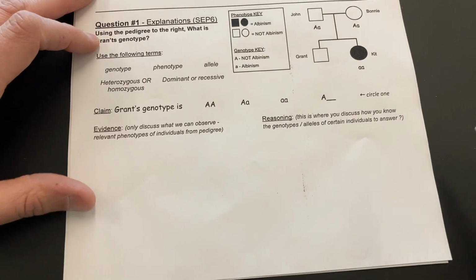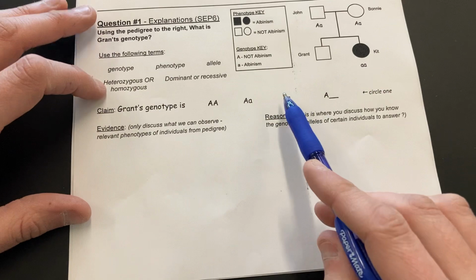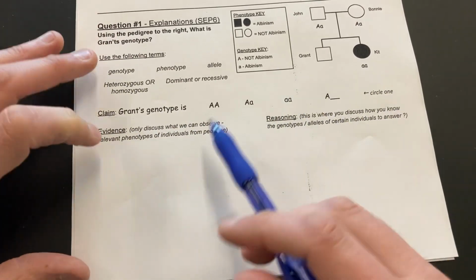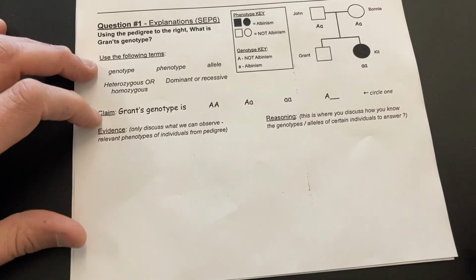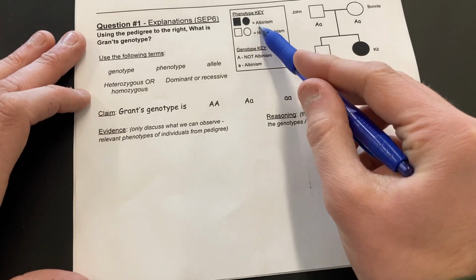So let's work on constructing explanations. Our goal is to figure out what Grant's genotype is using these terms. And so let's not even skip the claim for now. Let's say we're not sure. Let's just talk about the evidence. And again, the evidence is just going to be the phenotypes right here. So like, do they have albinism or not?